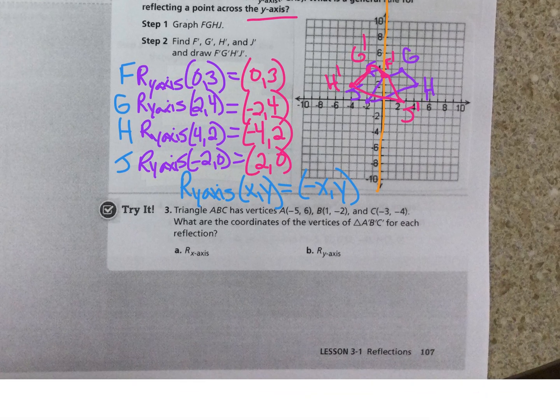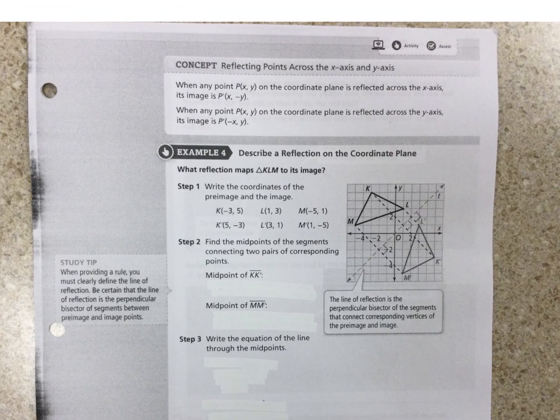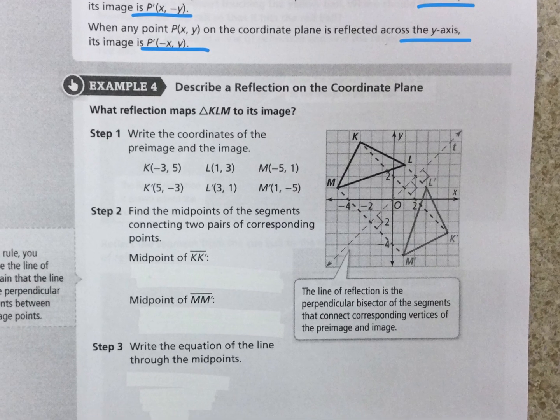Now we're going to do these in class together. I forgot to put graphs on those, so I'll give you graph paper in class tomorrow. This is just restating those rules. Across the x-axis becomes x, opposite y, and across the y-axis becomes opposite x, y.